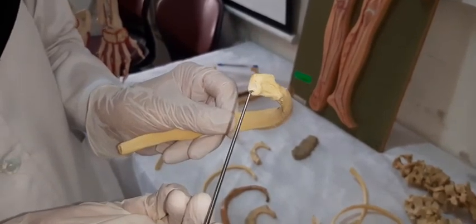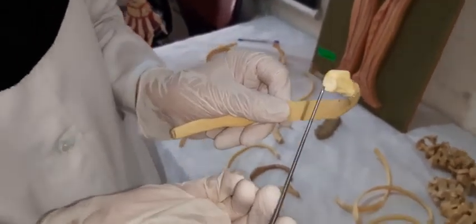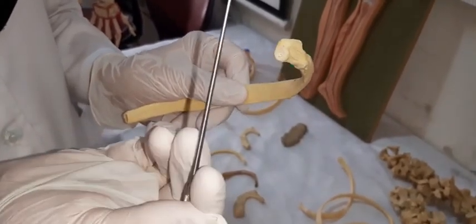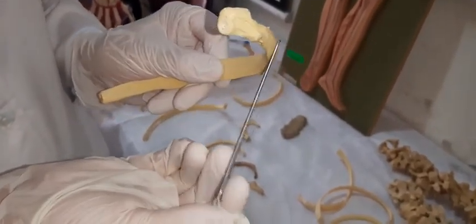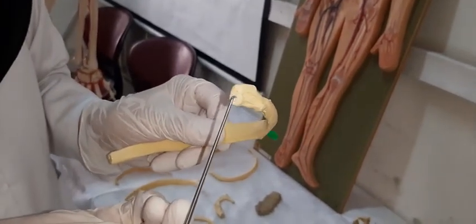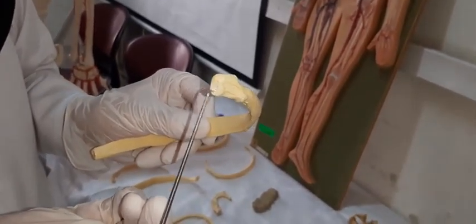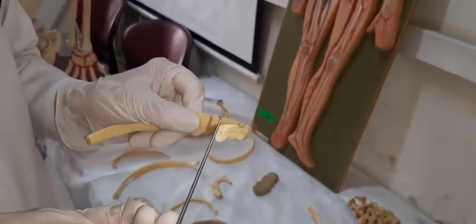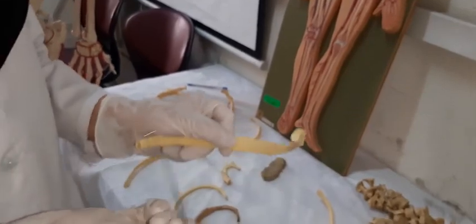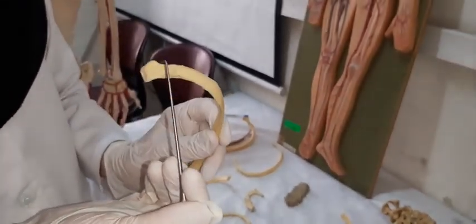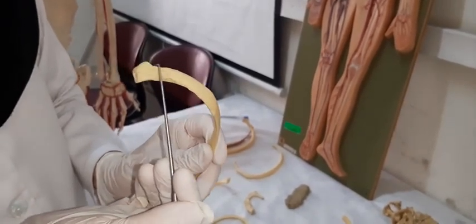The inferior facet articulates with the body of the thoracic vertebra of the same number as the rib. For example, if this rib is the fourth rib, the inferior facet articulates with the body of T4, and the superior articular facet articulates with the body of T3. About the neck, here you look at the neck, and lateral to the neck I am able to show you the tubercle.